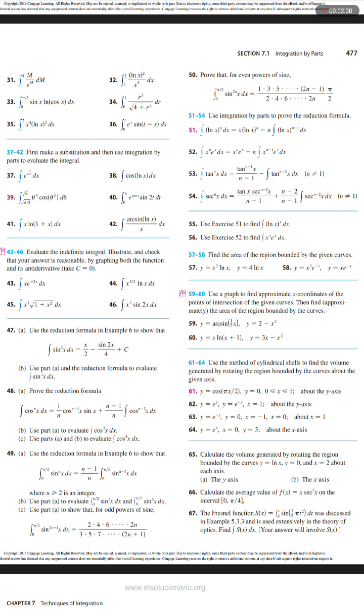The integral of secant to the power n x dx equals tangent x secant to the power n minus 2 x over n minus 1 plus n minus 2 over n minus 1 times the integral of secant to the power n minus 2 x dx (n not equal to 1).